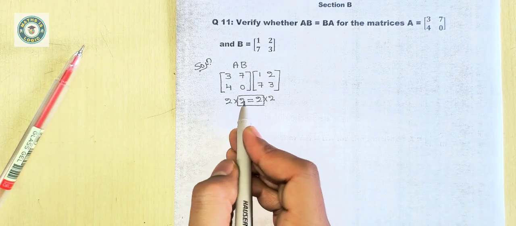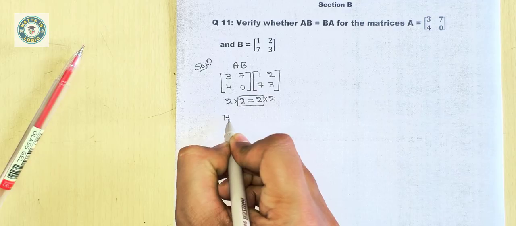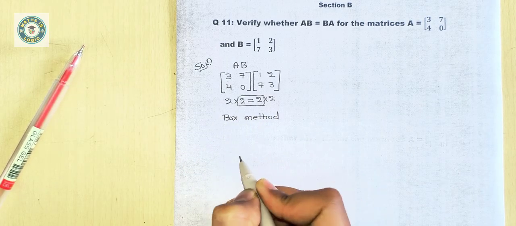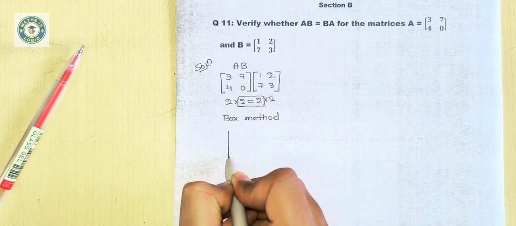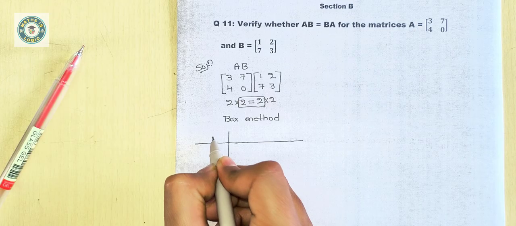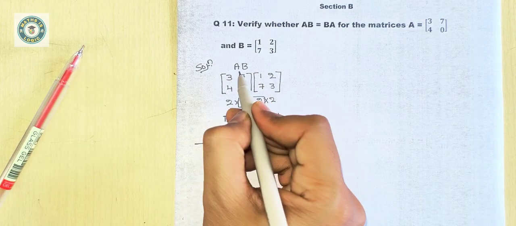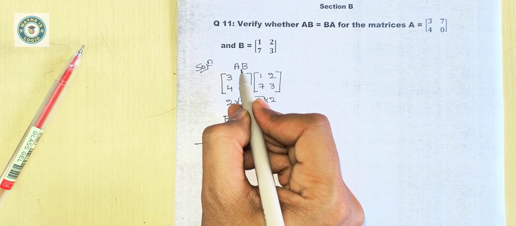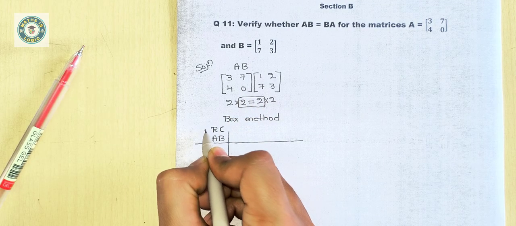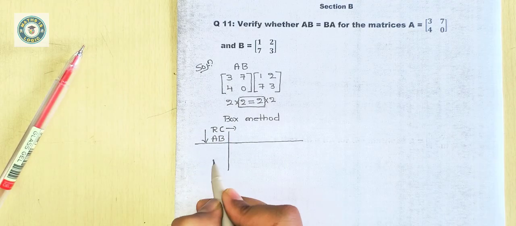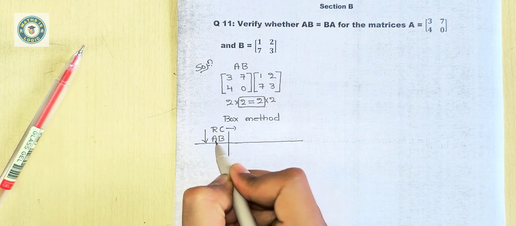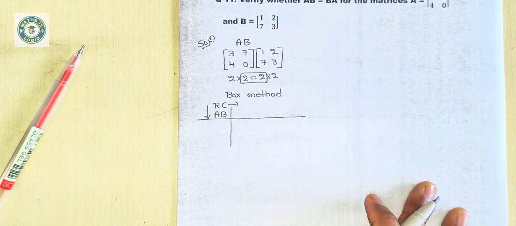After that, we are going to apply the box method to find the value. For that, we need to draw two lines like this. At this corner, write AB, because we are finding AB. Above, in this part, we write the A matrix rows, and in this part, the B matrix columns.